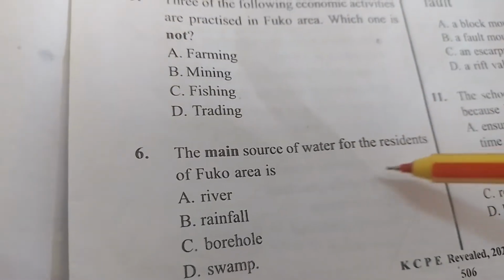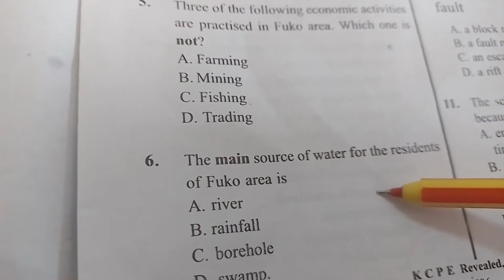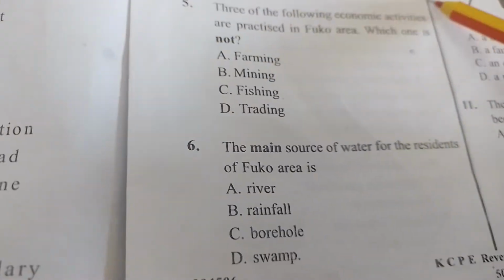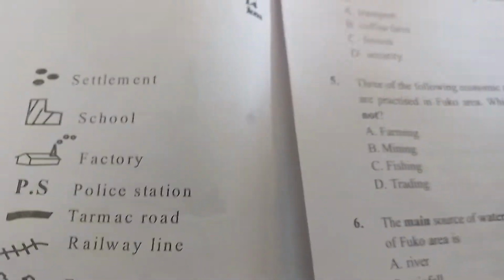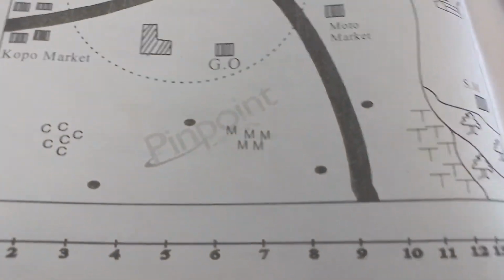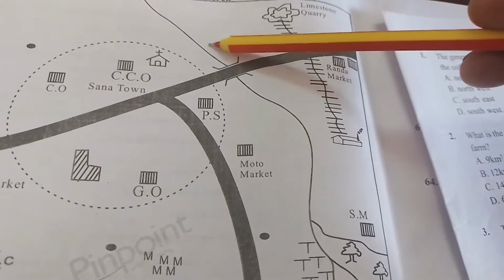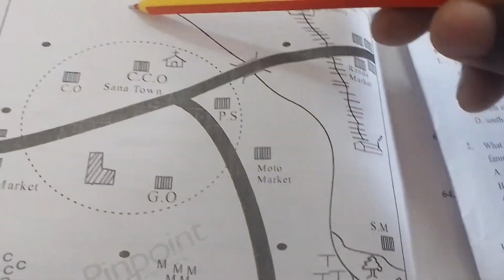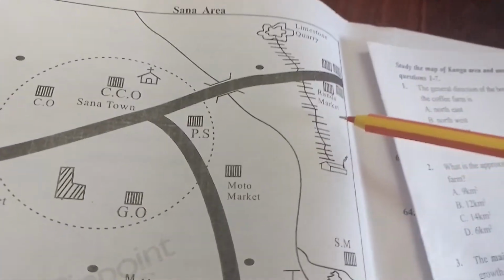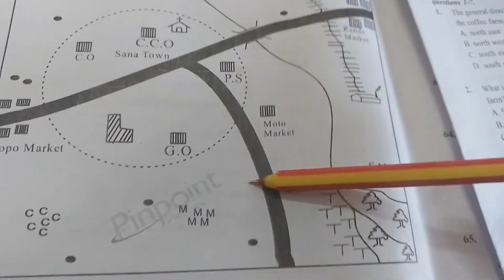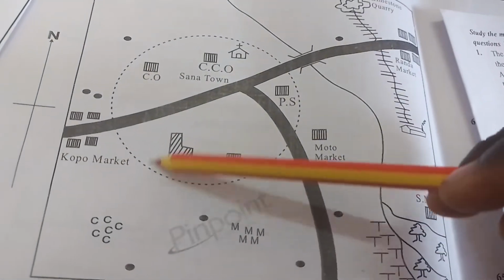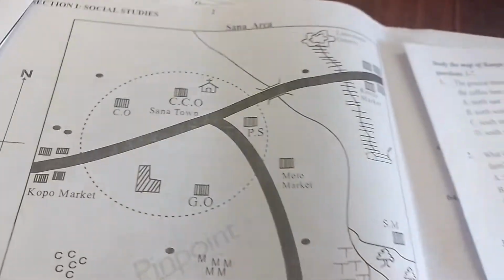The main source of water for the residents in Fuko area is a river. A river is the main source of water in this region, because I cannot see any other source of water. So it is the river.